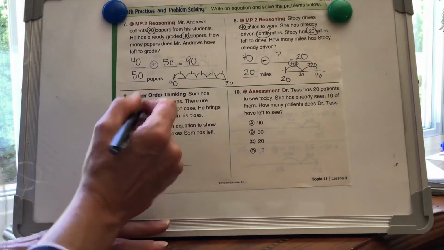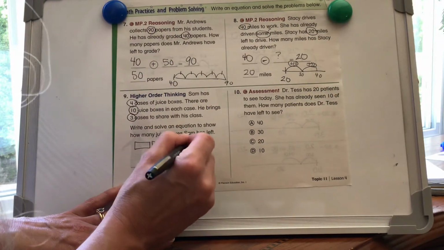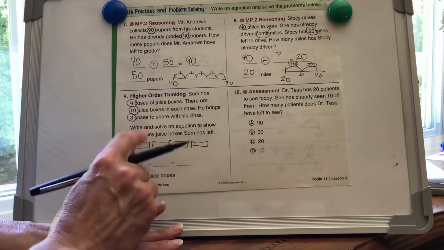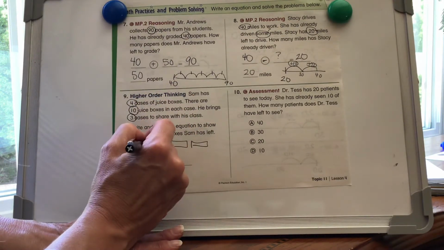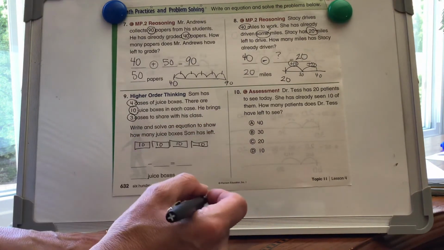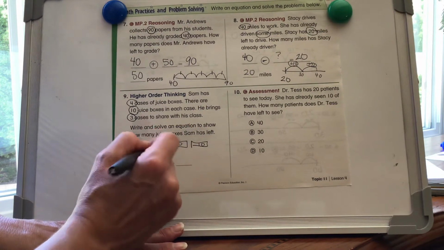Okay, so each case, he has 4 cases. I'm going to draw a picture here. 1, 2, 3, 4. And each case has 10 boxes inside. 10, 10, 10, 10. Okay, so he has a total of 10, 20, 30, 40. He has 40 juice boxes that he starts out with.